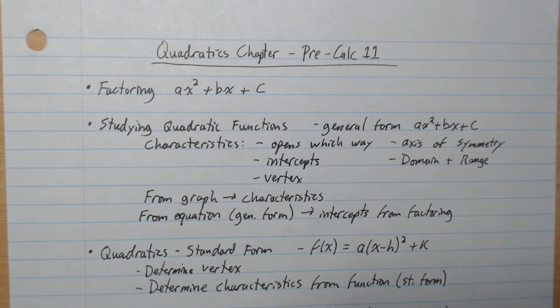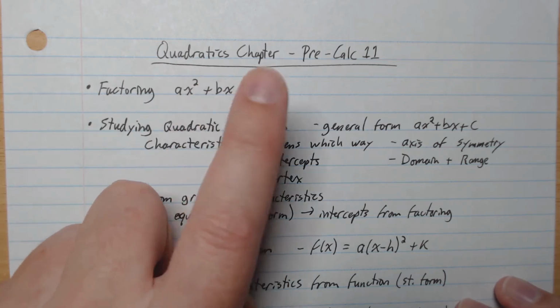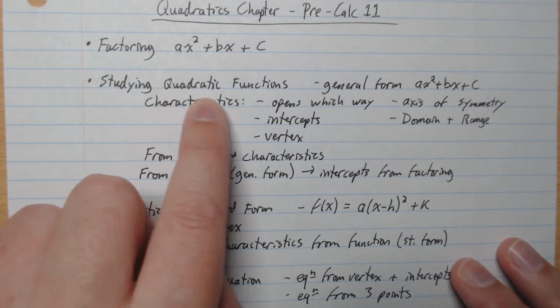So in this video, I'm going to show you what it is that we saw in pre-calc 11 so you know if you need to go see it or not. So let's get started. So first video is factoring ax squared plus bx plus c. Next video is studying quadratic functions.